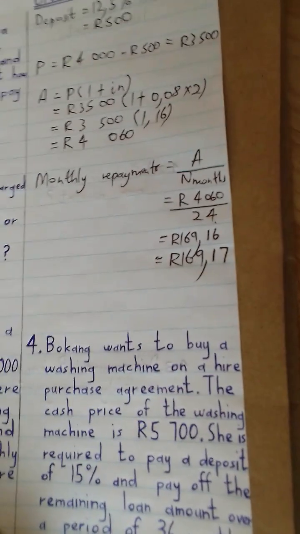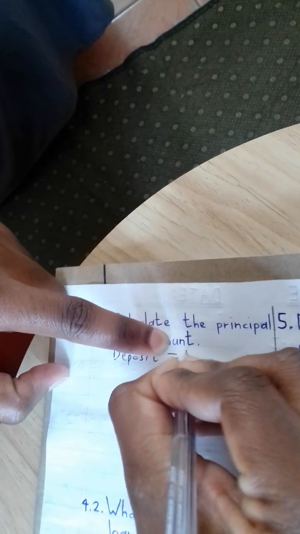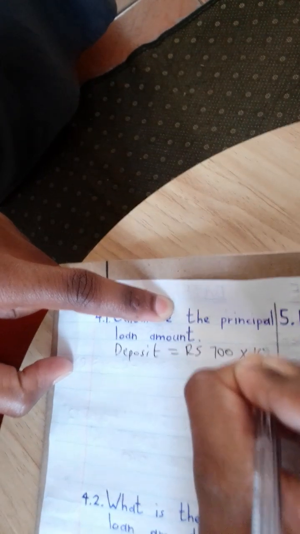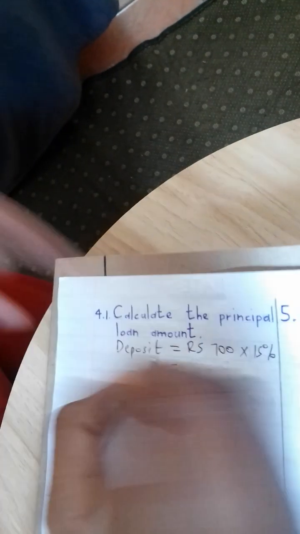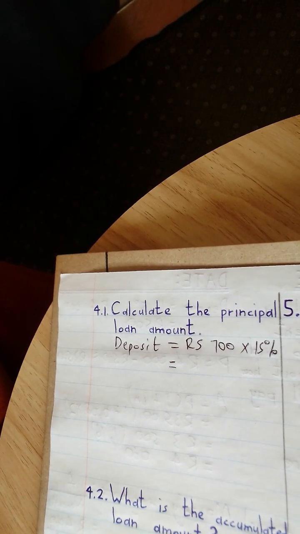So we have a deposit of 15%, right? Deposit is 5,700 times 15%, which is 855.